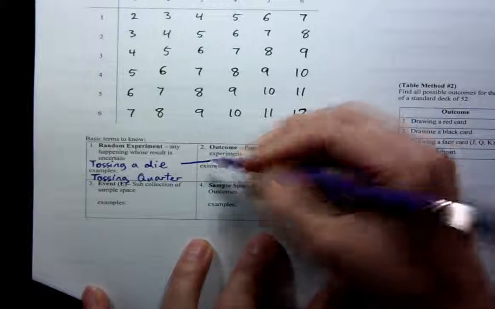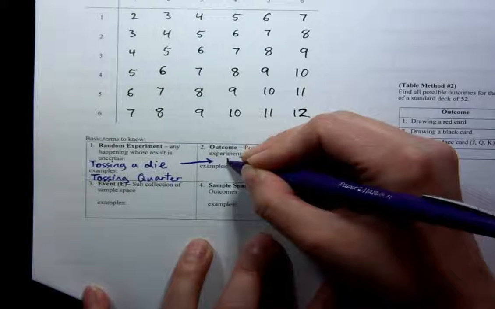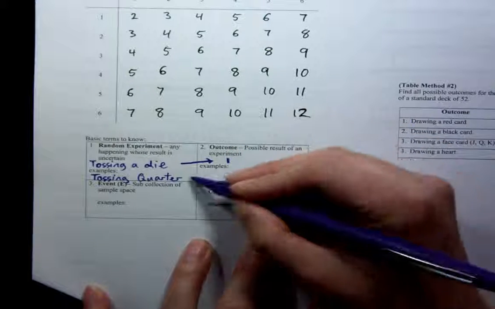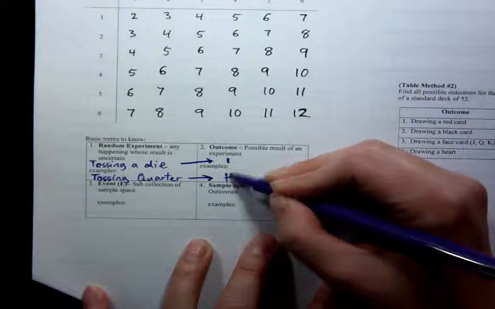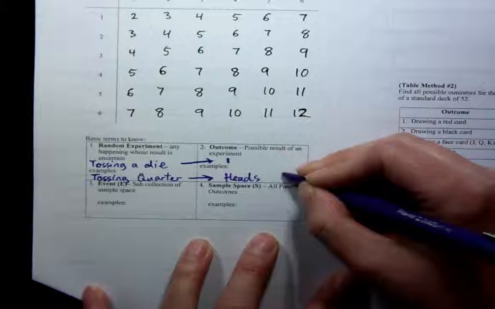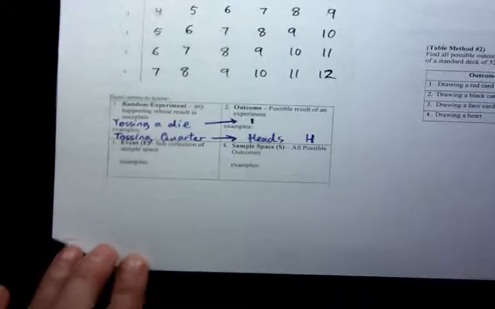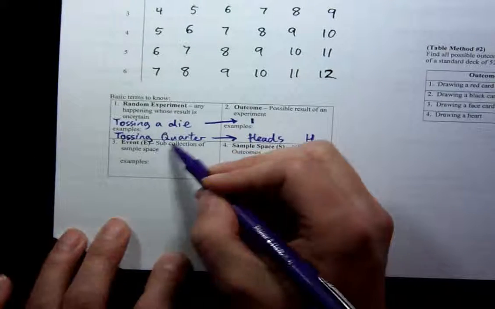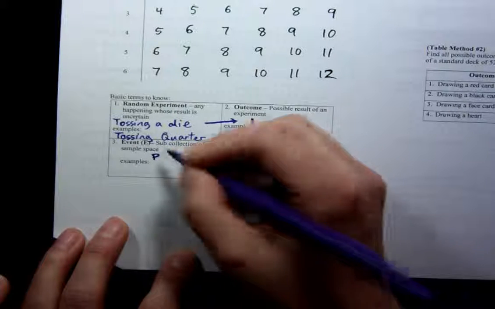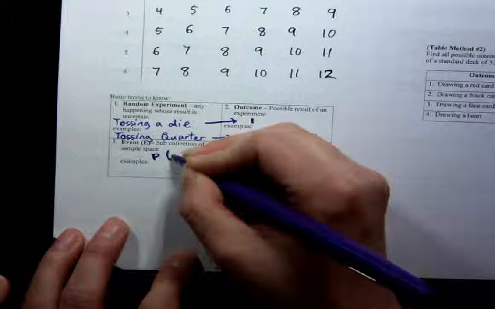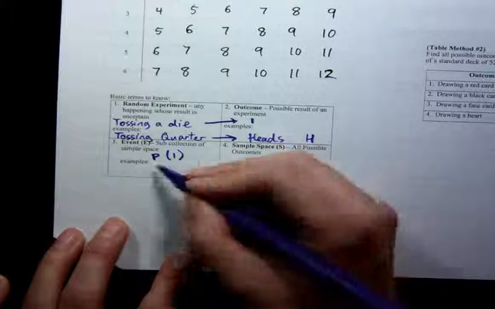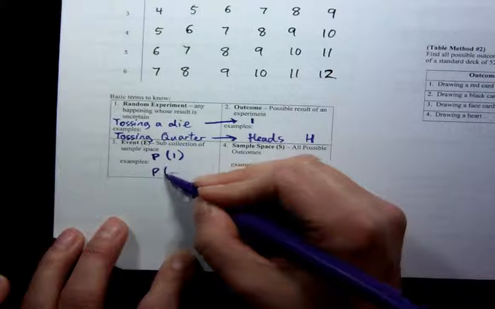If I'm tossing a die, let's say I want to make a 1. And tossing the quarter, I want to make heads. So the way that's represented in our probability language is you do P for probability and then put the result you want in parentheses. So probability I'd get 1, or probability I'd get heads.